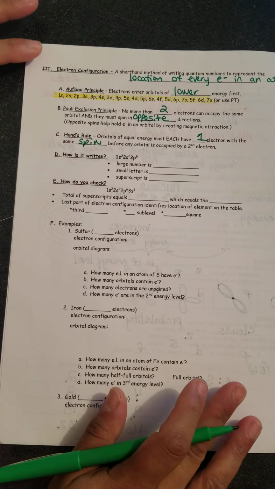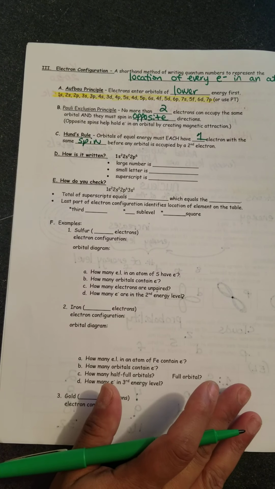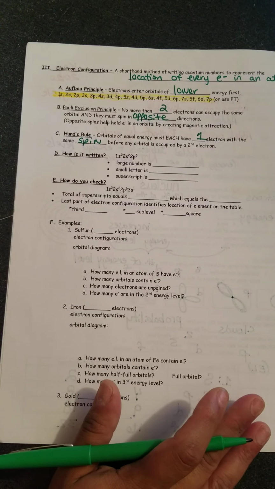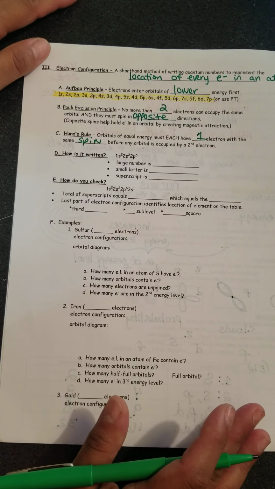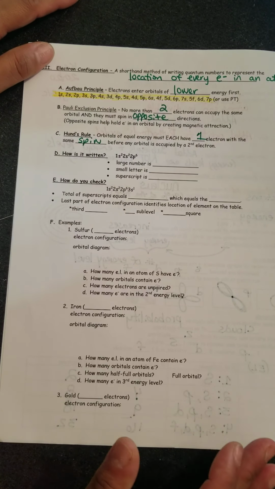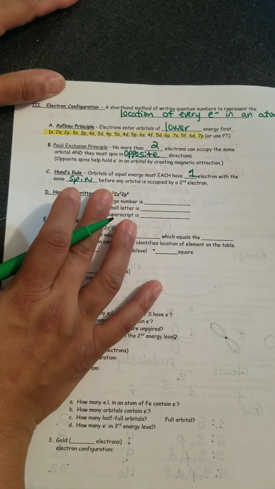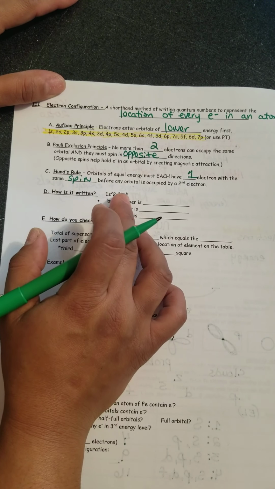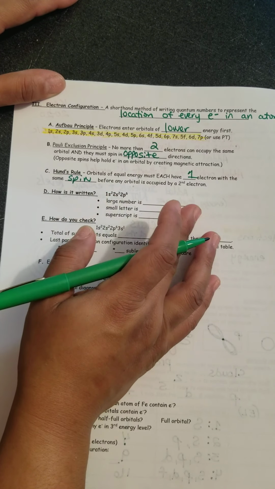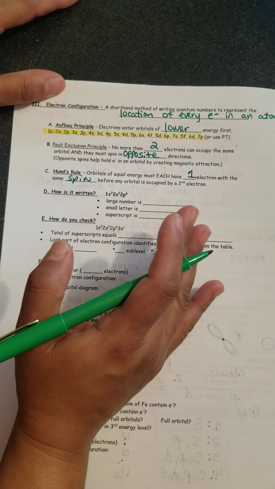So how is it written? For example, if the question asks you to write the electron configuration for a certain element, it's going to look something like this: a number, a letter, a number. A number, a letter, a number. A number, a letter, and a number. And it's going to continue until all of the electrons are used up.